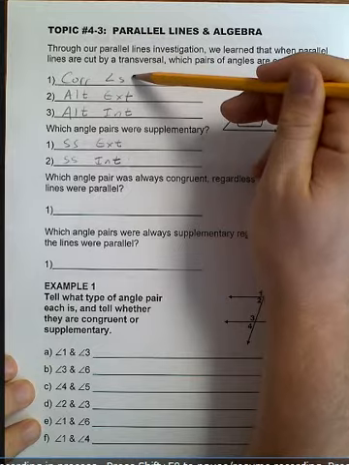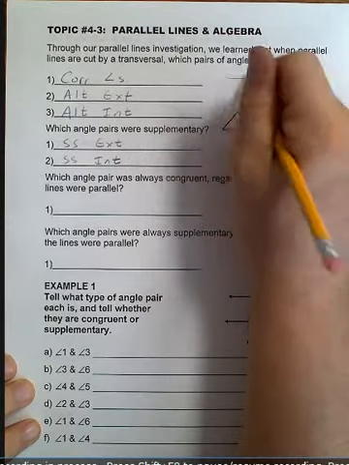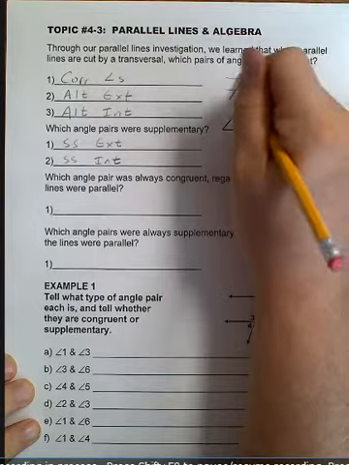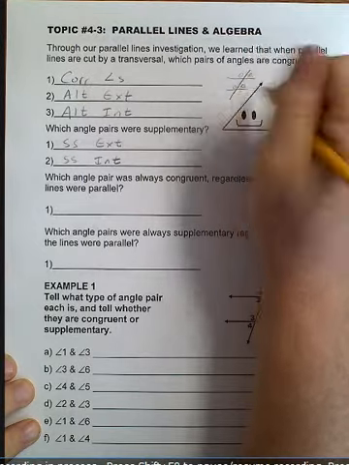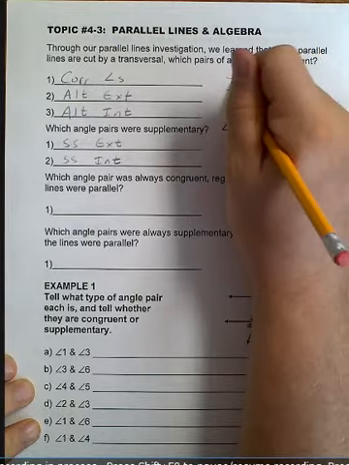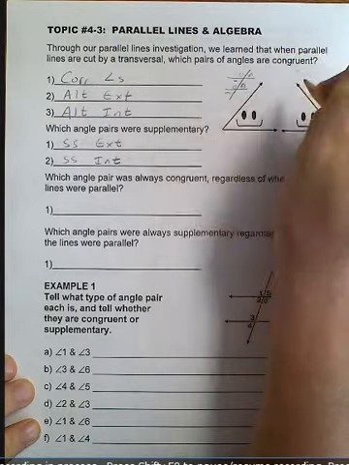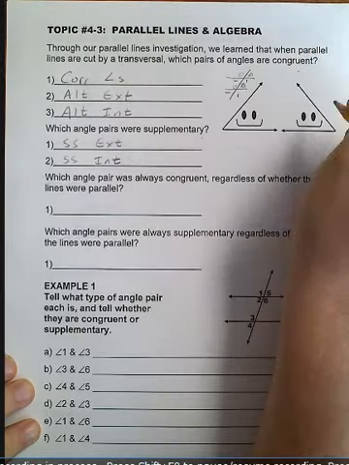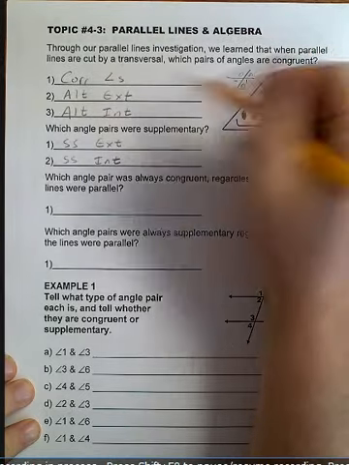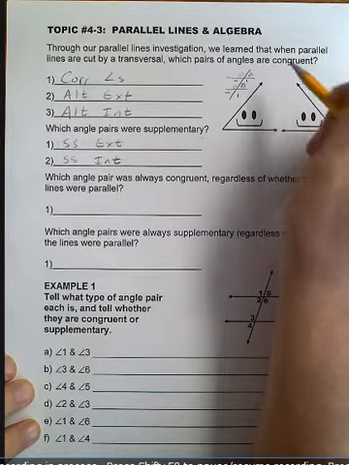And remember, that's the one where they're both the top left, or they're both the top right, or they're both the bottom left, or they're both the bottom right. That would be corresponding angles. And those are also congruent.